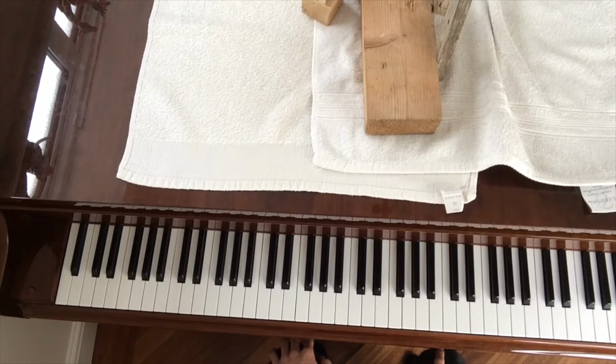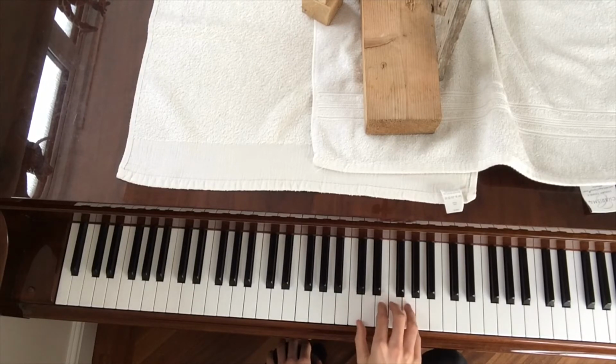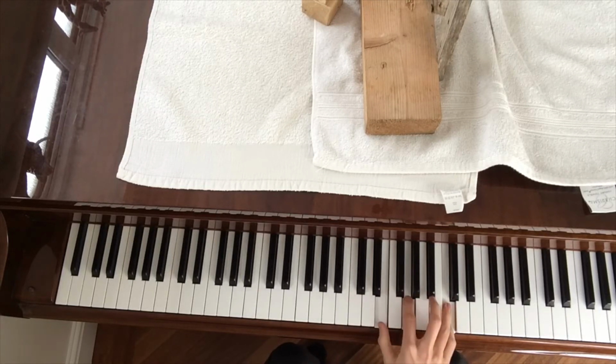There is one more starting position that we can use. We started here to begin with, and then we lifted that C up an octave. Let's do that procedure once more, and now let's take the E and put that up an octave.